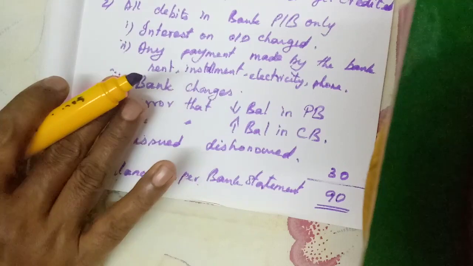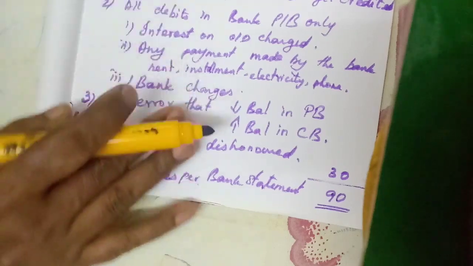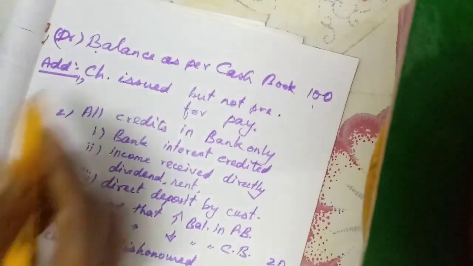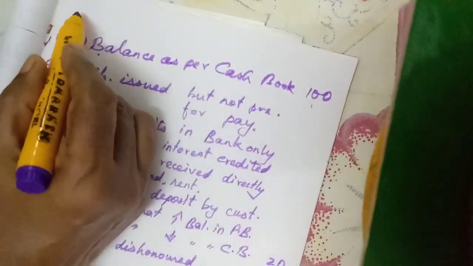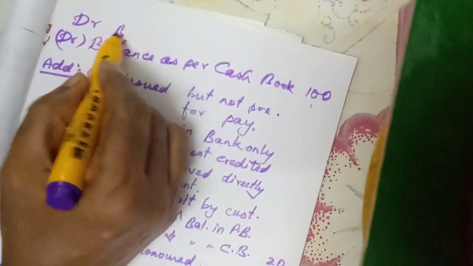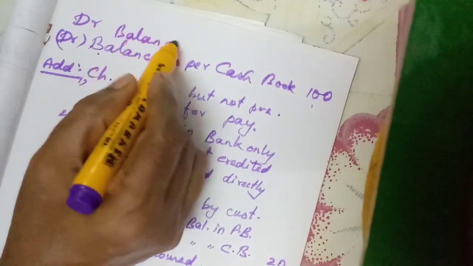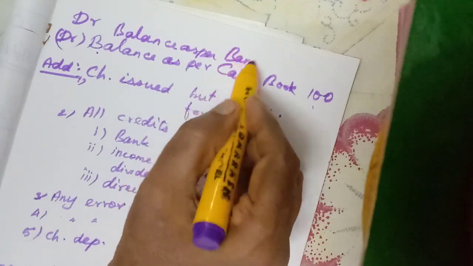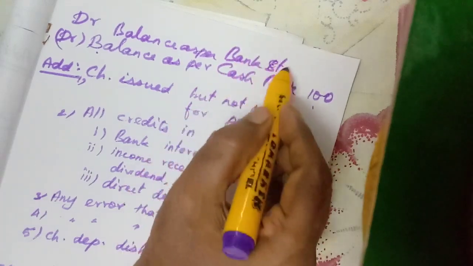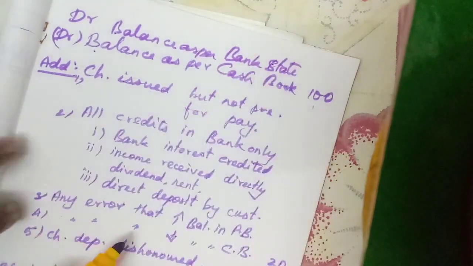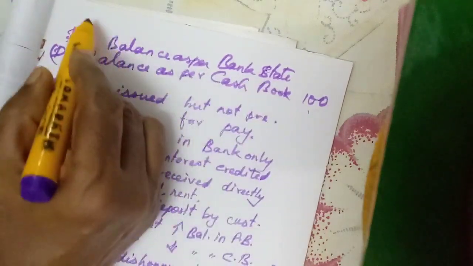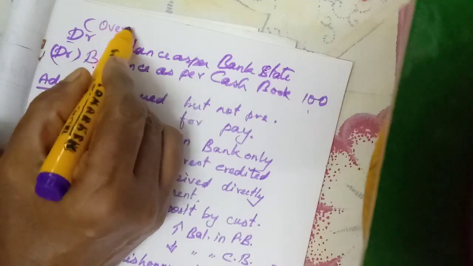One favorable balance, the other favorable balance, we need to do the opposite. Again, this is equal to debit balance as per bank passbook, bank statement. The same calculation you have to do. Here debit balance as per bank statement means overdraft.